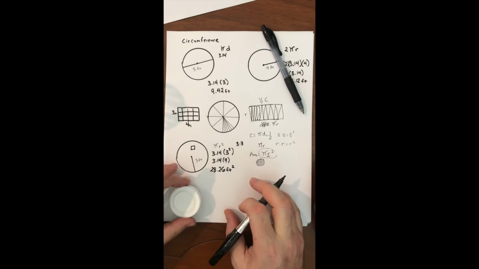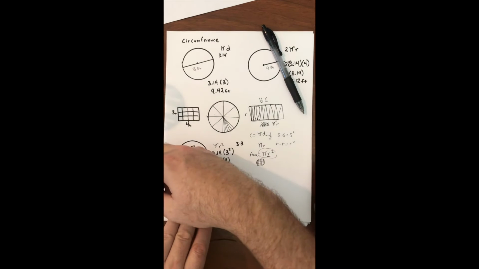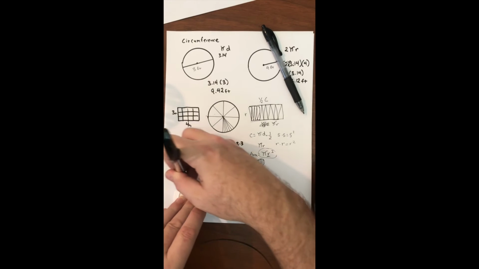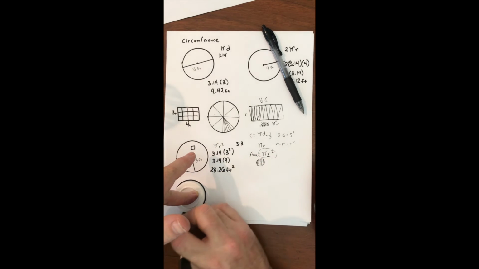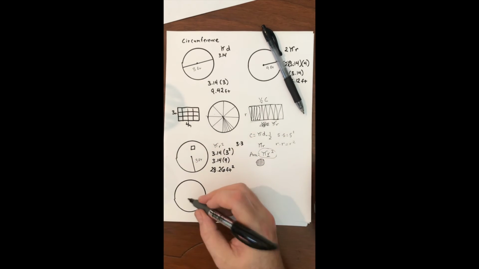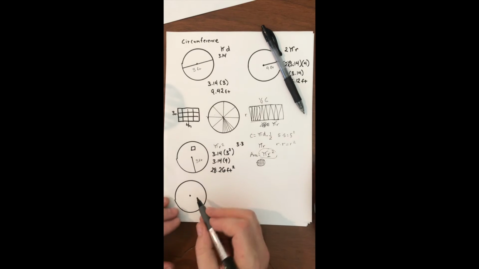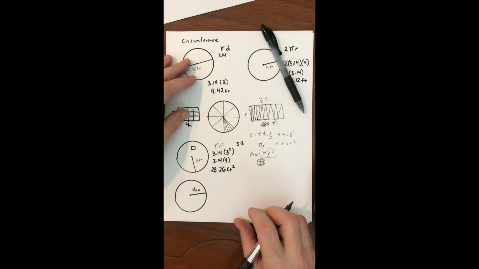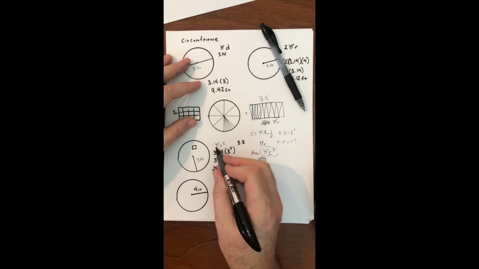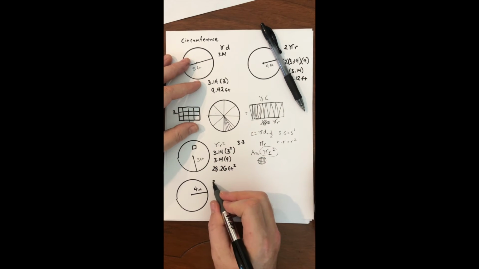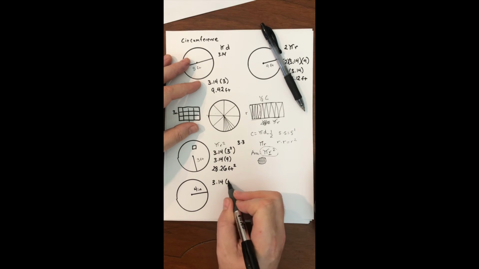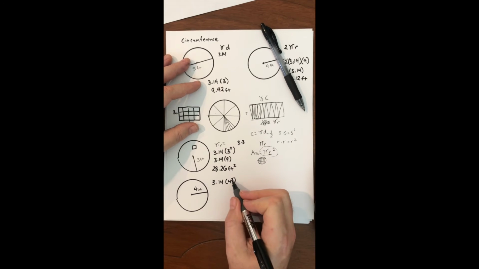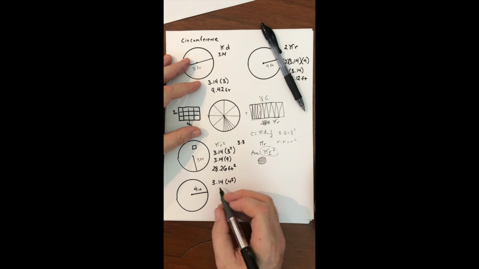Let's do another one, because that's what we do. Okay, let's get a different radius. Let's make this radius 4 inches. It follows the same basic principle. It's pi times the radius squared. So 3.14 times 4 squared. It's not 4 times 2, it's 4 times 4. 4 times 4 is 16.